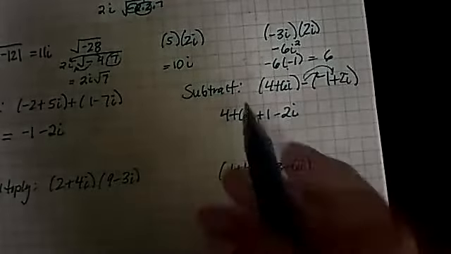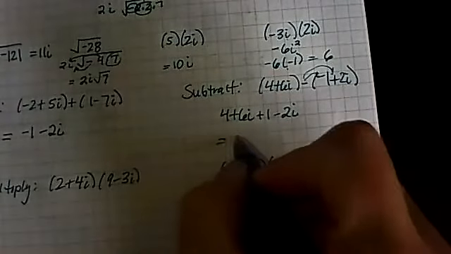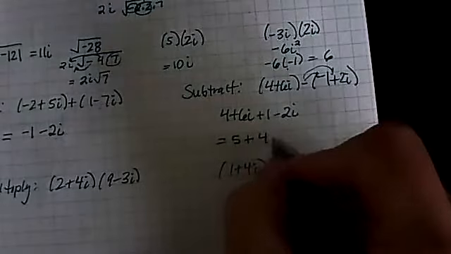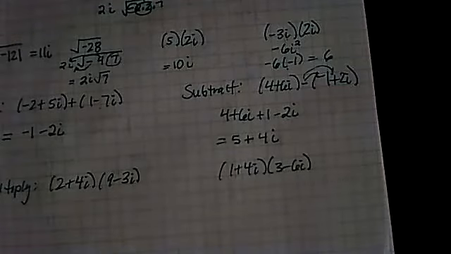Now let's combine our whole numbers first. So 4 plus 1, we have 5. And then 6i minus 2i plus 4i. So notice we're not multiplying those. We're just adding them or subtracting them, just like it were an x, it's the same thing.